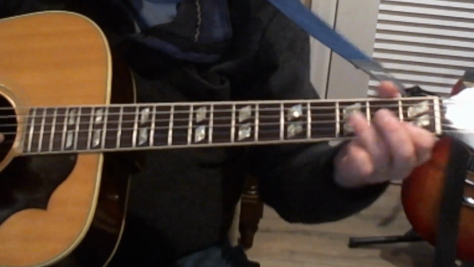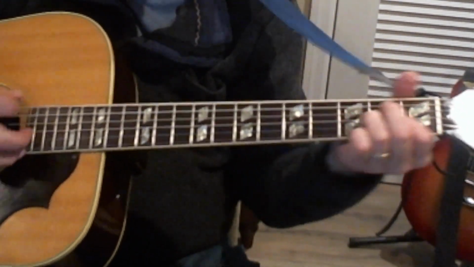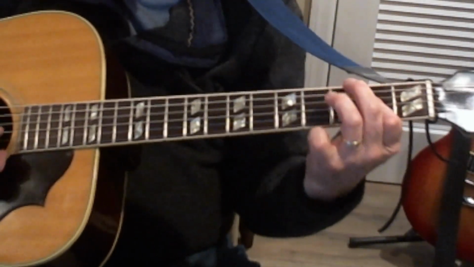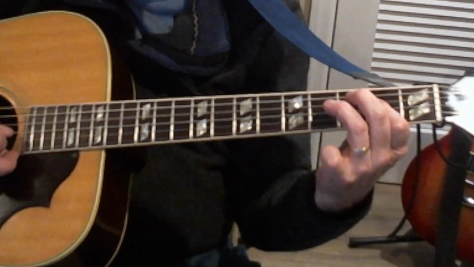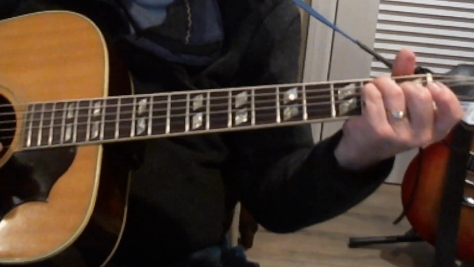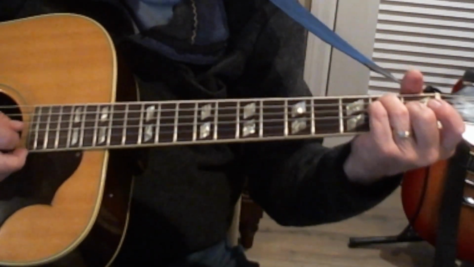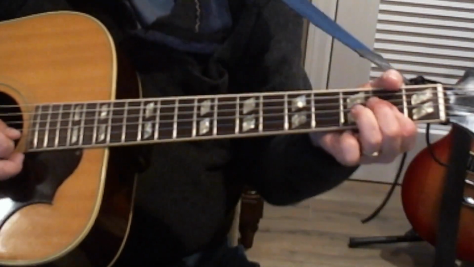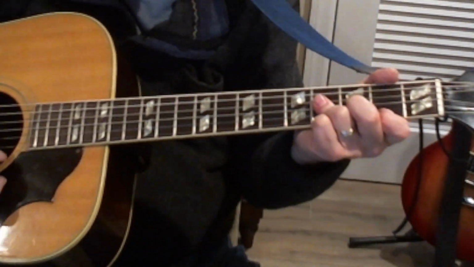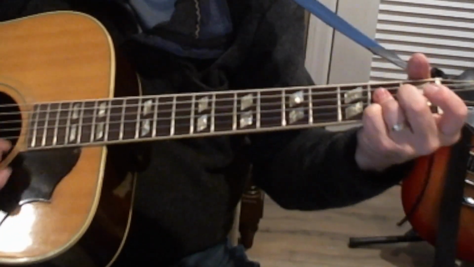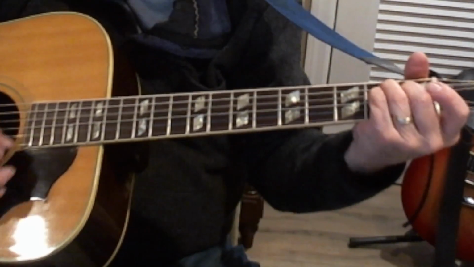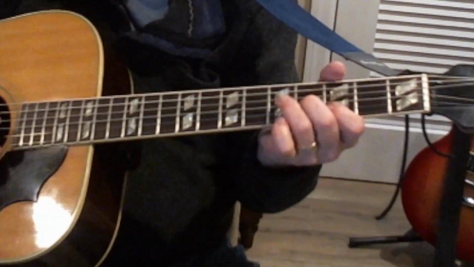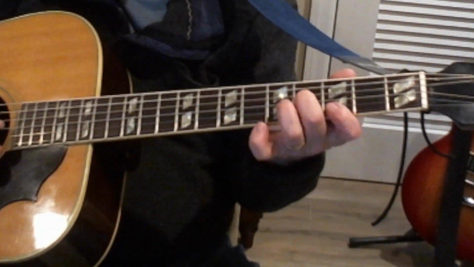So we've got that, we've got this little fill, the walk up, and then the A, back to the E. And then we do that same little fill again, and then we do the B, B flat, A, E, B, A. And then we did this little ending on the fourth of the G and the third of the B.